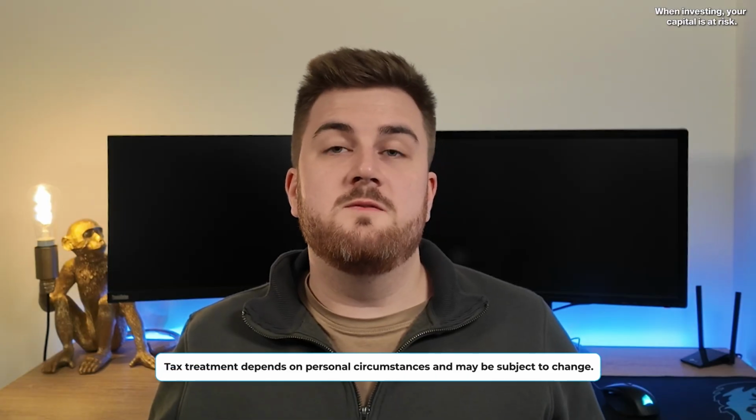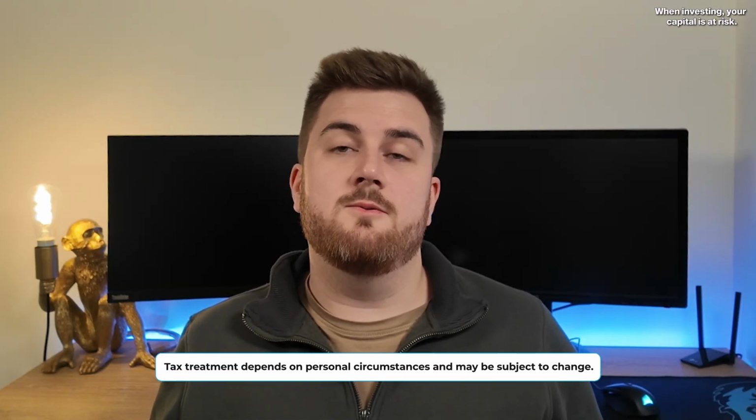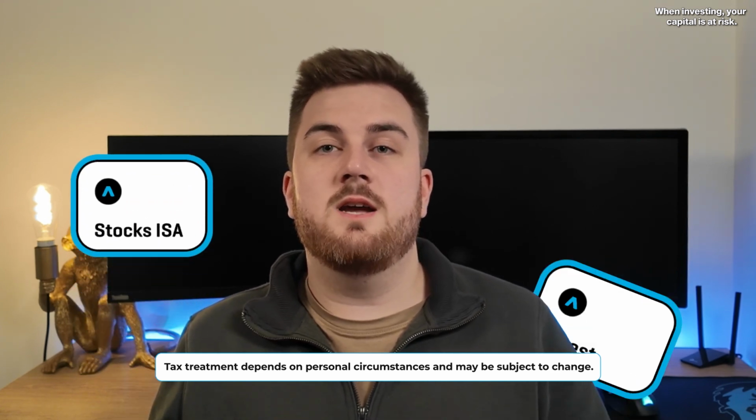Okay, so once you're on your platform, the first step is making sure you're choosing the right account. On Trading 212, there's a Stocks ISA account and an Invest account.